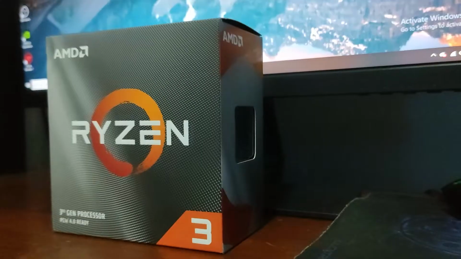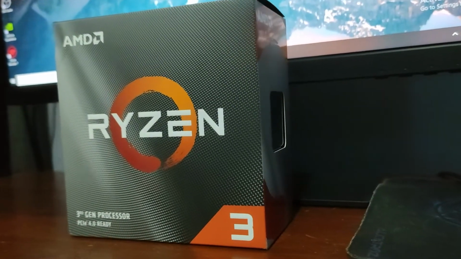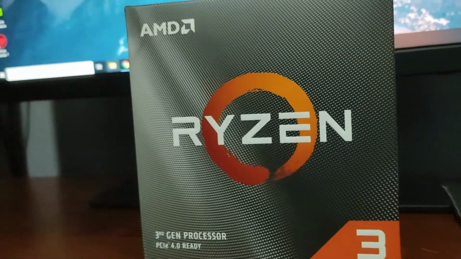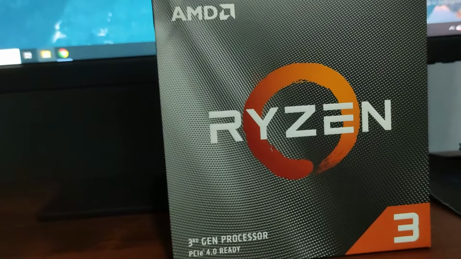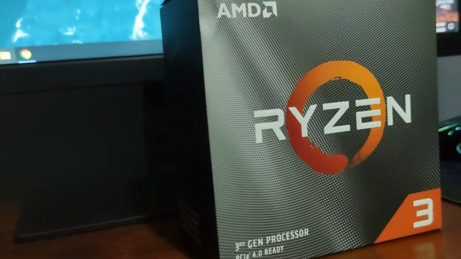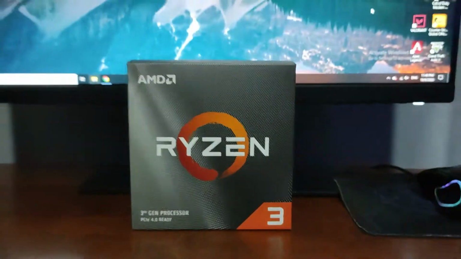The processor that I go for this PC is AMD Ryzen 3 3100. It has quad core, 8 threads, and the base clock is 3.6 GHz. It can be overclocked up to 3.9 GHz.